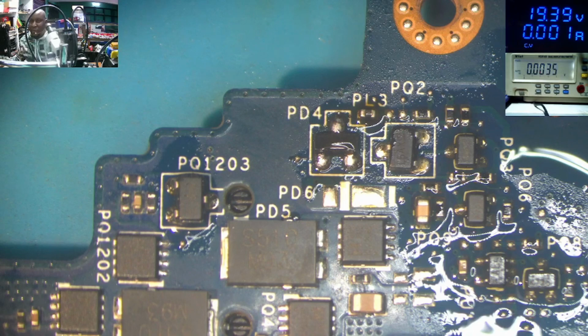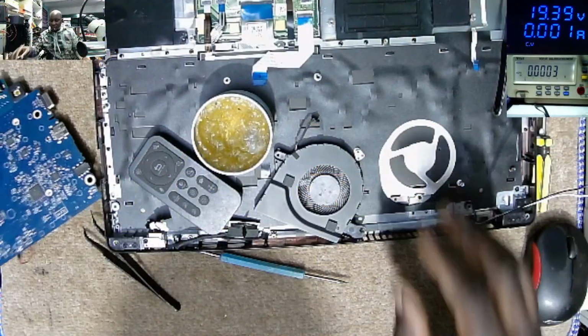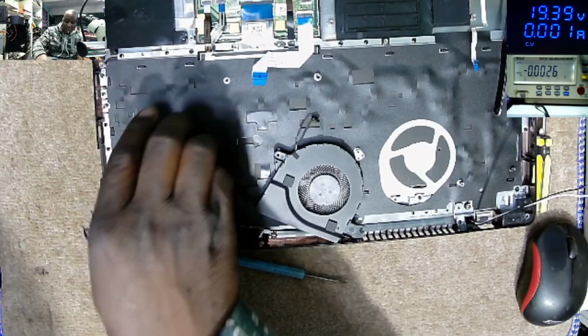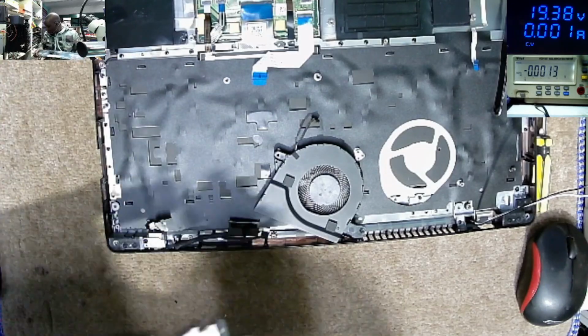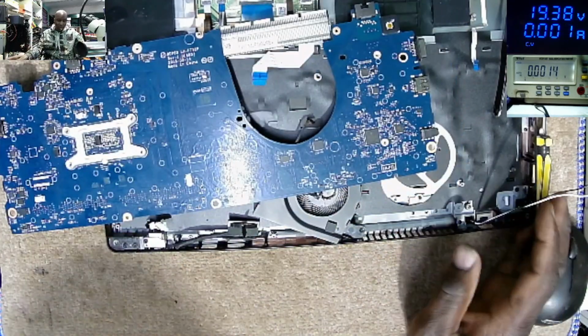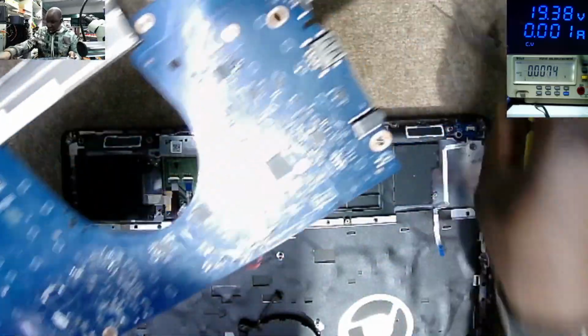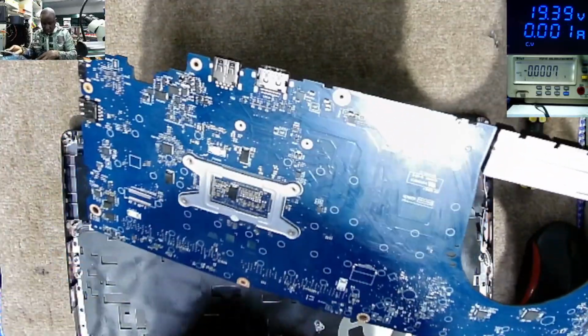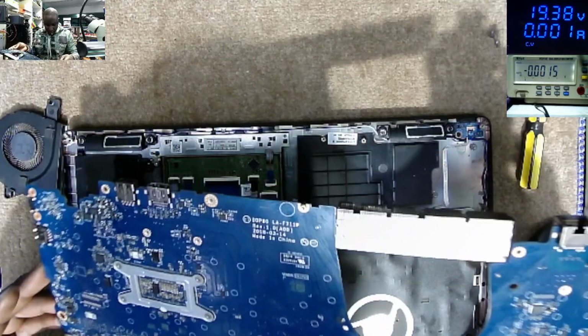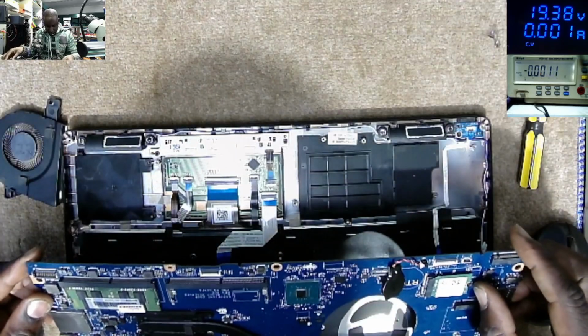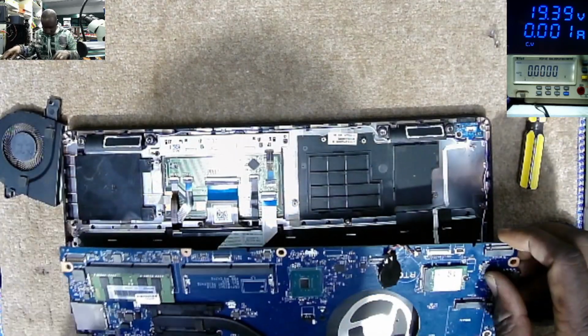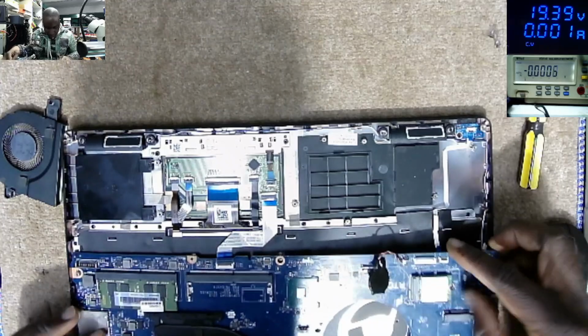So is that the moment to test? It is that moment to test. Because the main 19 volts power line is not shorted. So what else can we check?